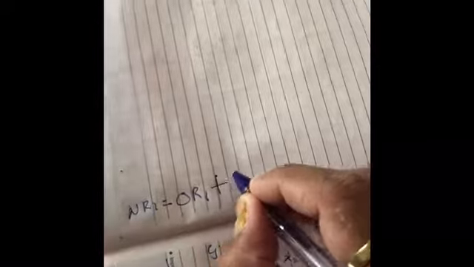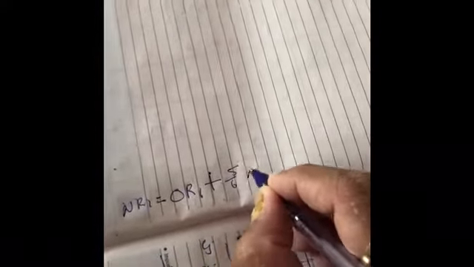New row 1 is equal to old row 1 plus 5 upon 6 times new row 3, and new row 2 is equal to old row 2 plus 1 upon 6 times new row 3.